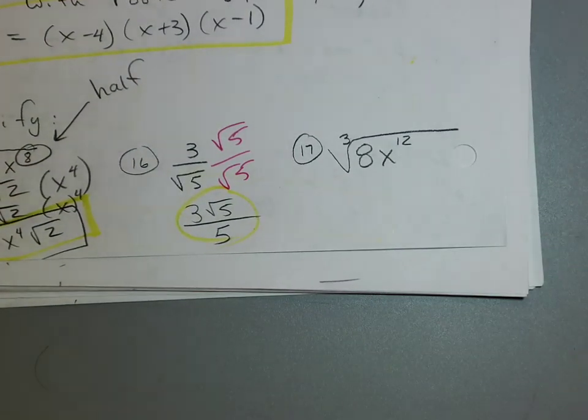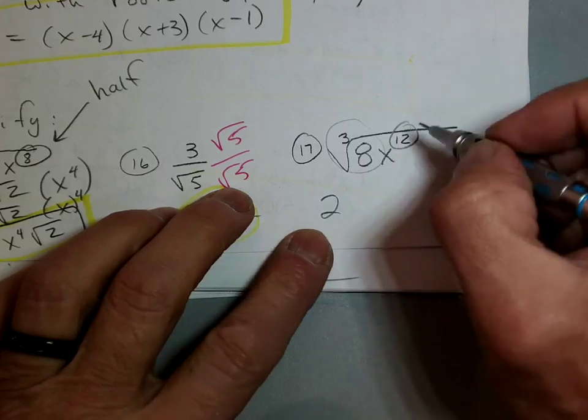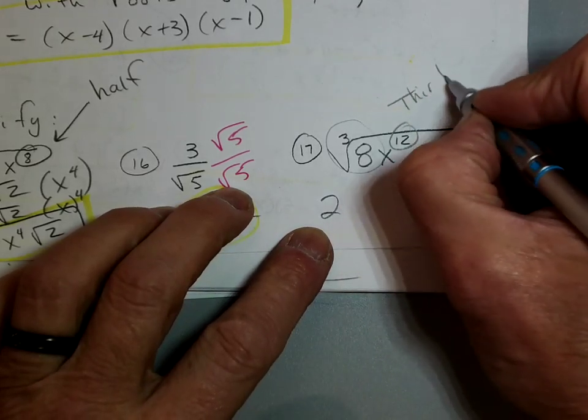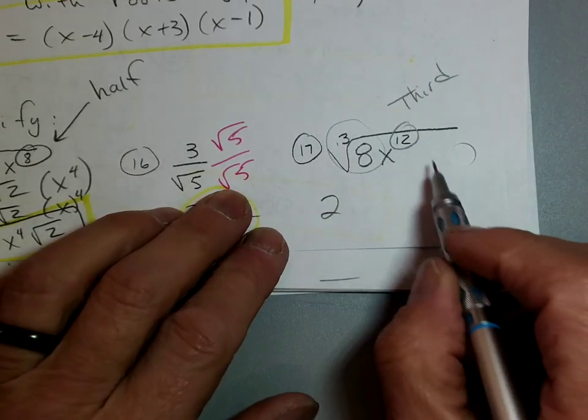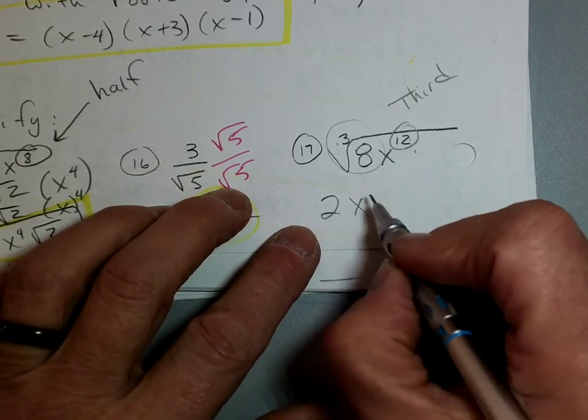Cube root. What times what times what makes 8? 2. So the cube root of 8 is 2, and we're going to take a third. Because we're going to go by cube roots, we're going to take a third of that. We divide the exponent by 3, so we get an x to the 4th.